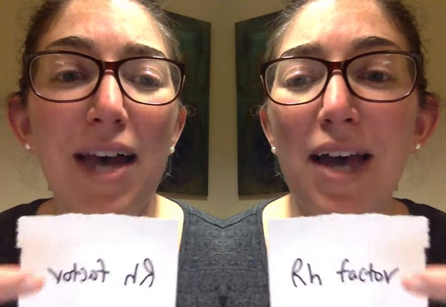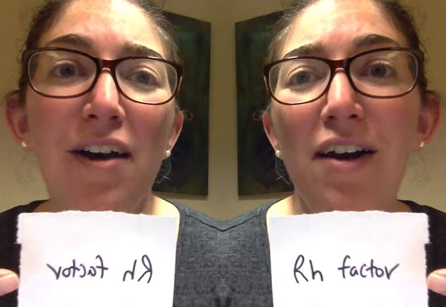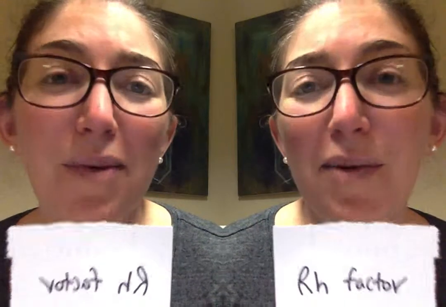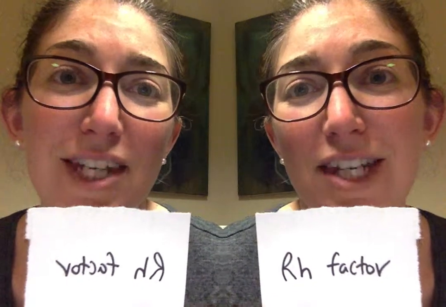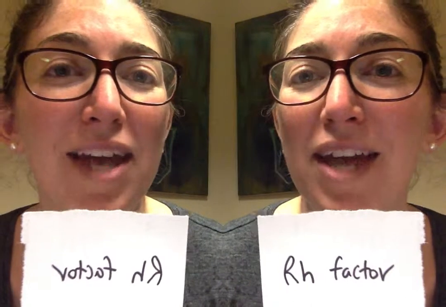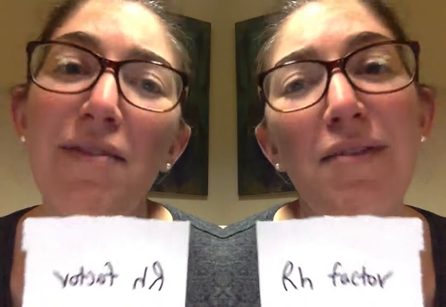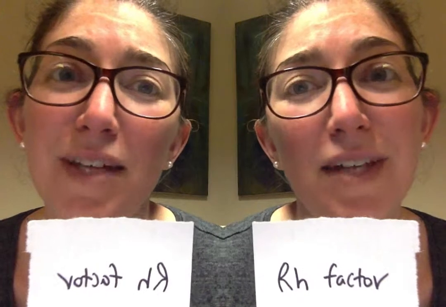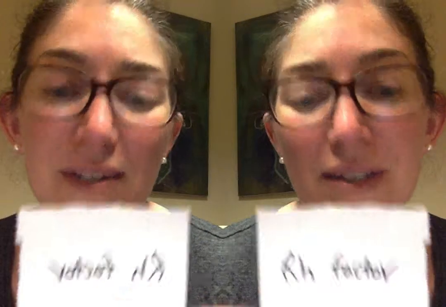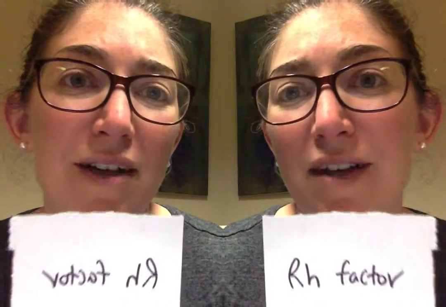So I am B positive because I am positive for the Rh factor. If you have any one of those 47 Rh factors, then you have a positive blood type. And if you don't have any of them, then you have a negative blood type. So positive blood types are definitely predominant. Negative blood types are not so common.